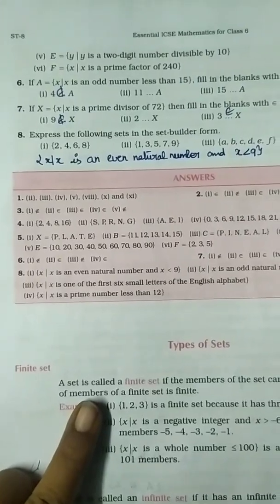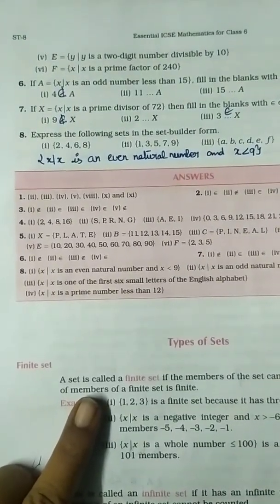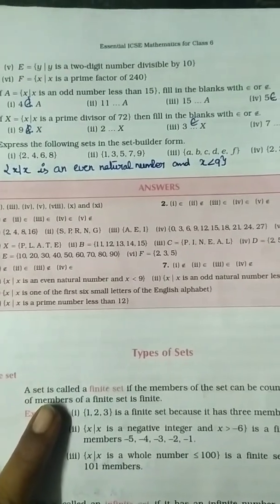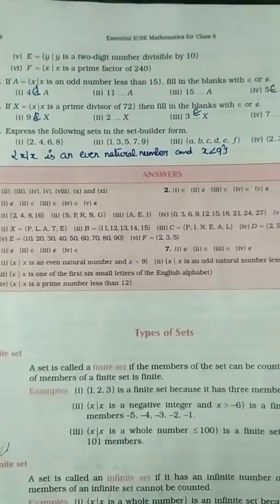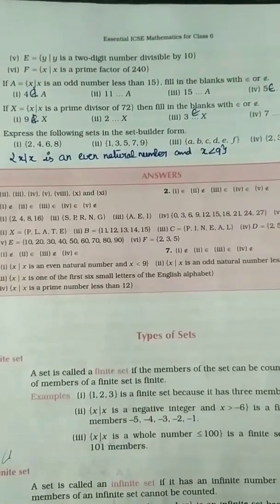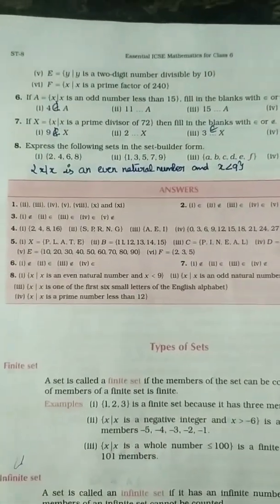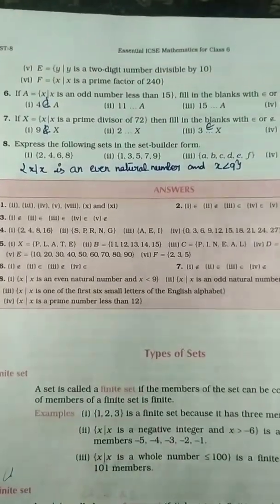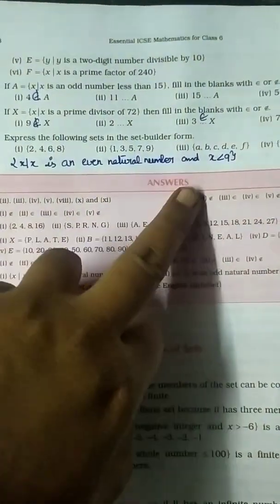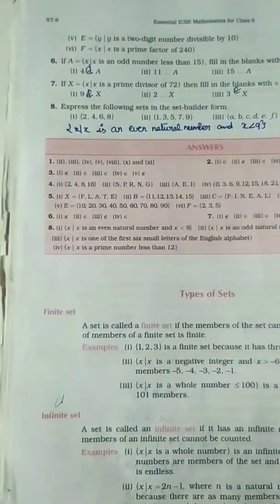Eighth problem, express the following set in the set builder form. Set builder form means you will be writing inside the braces with a common property. 2, 4, 6, 8. So how will it come in the common property? We can say that x such that x is an even natural number less than 9. So I have written x is an even natural number and x less than 9.